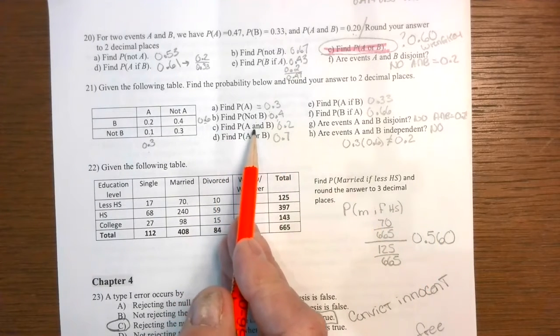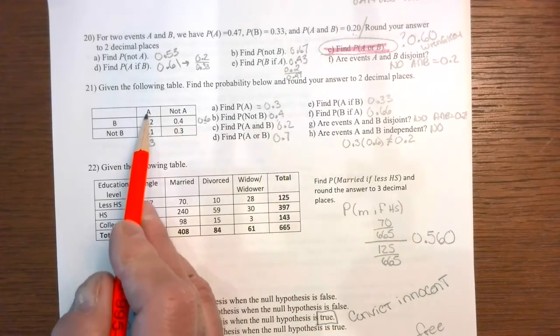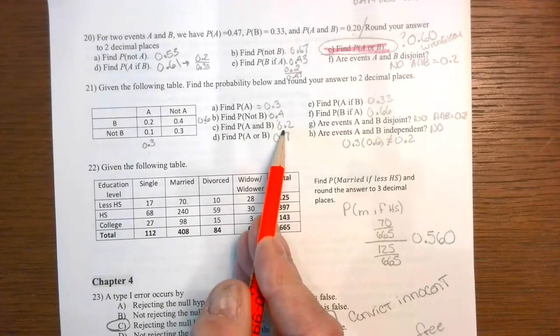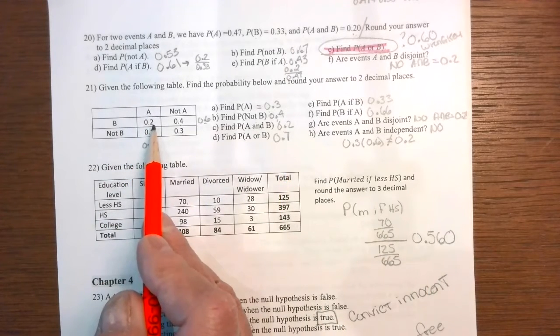Find the probability of A and B. Go right there. A and B, 0.2. There's no math happening. It's just you finding the columns from the paper.